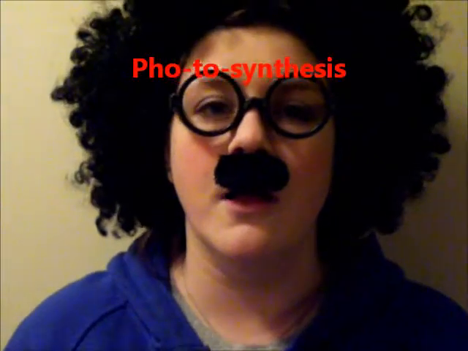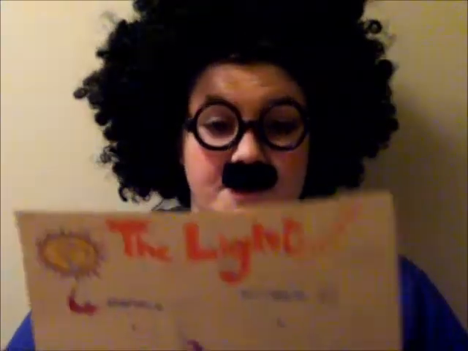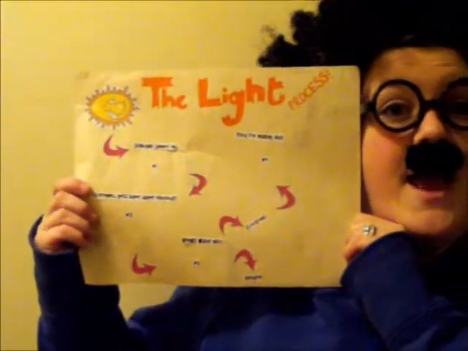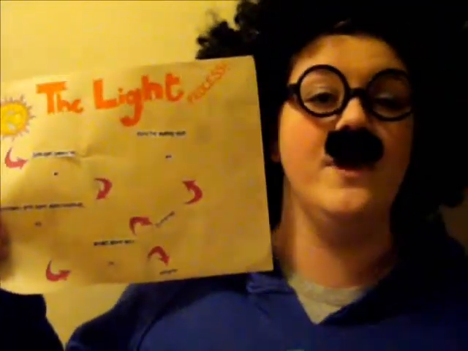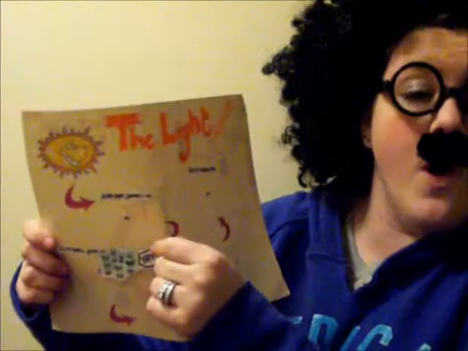Great job! Now, we're going to learn the first of two processes during photosynthesis. The first one is the light reaction. You can use your interactive learning activity while we learn the light process. Just match the number on the back of the puzzle piece onto the puzzle, so you have your own diorama of the light reaction process.